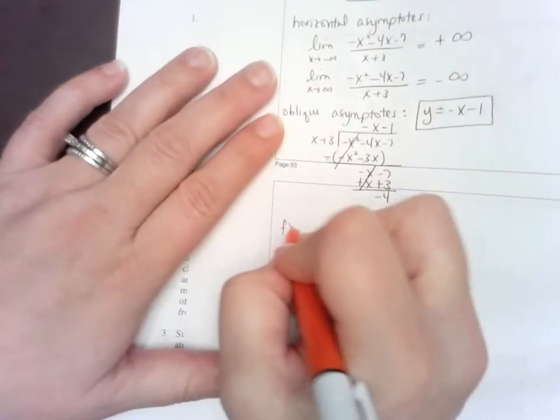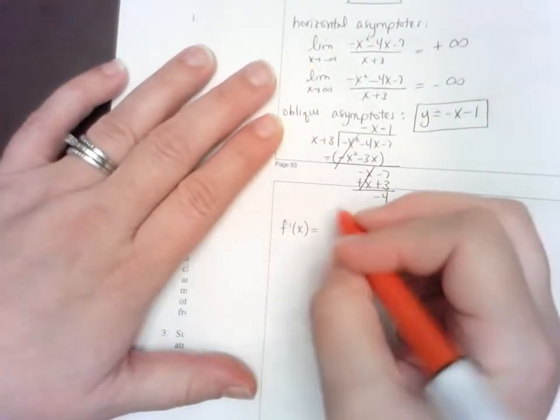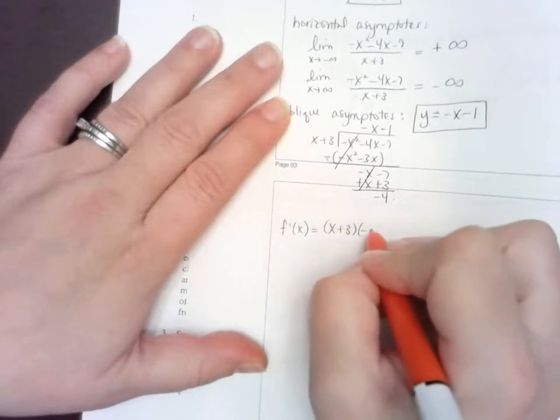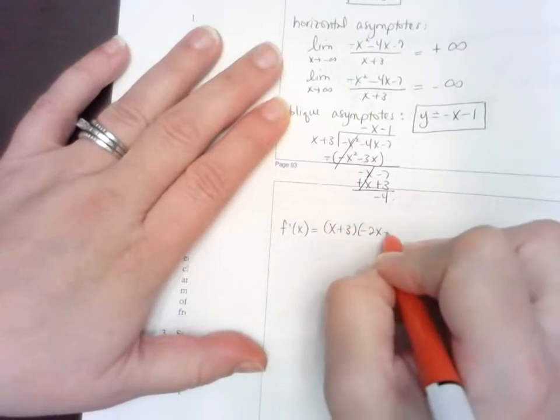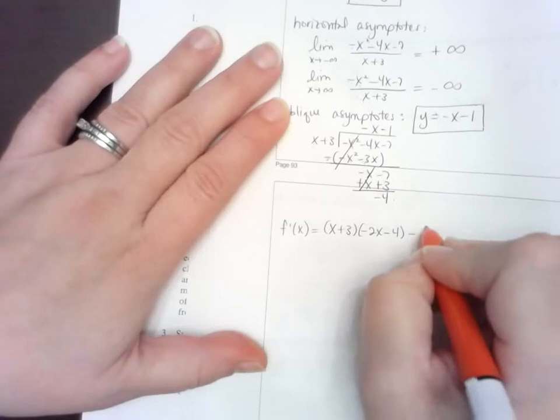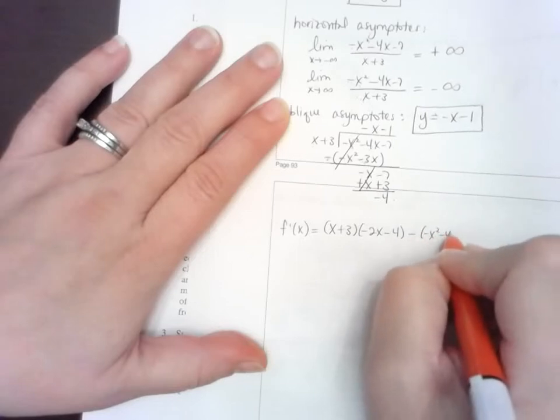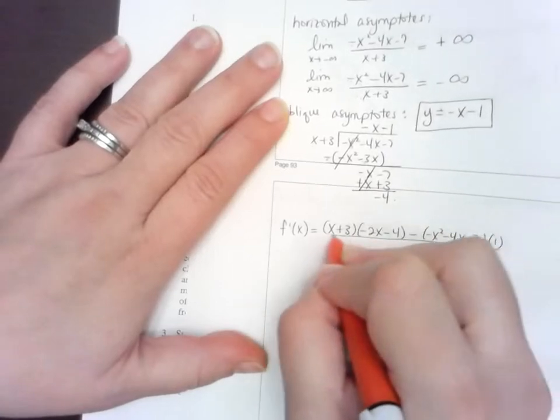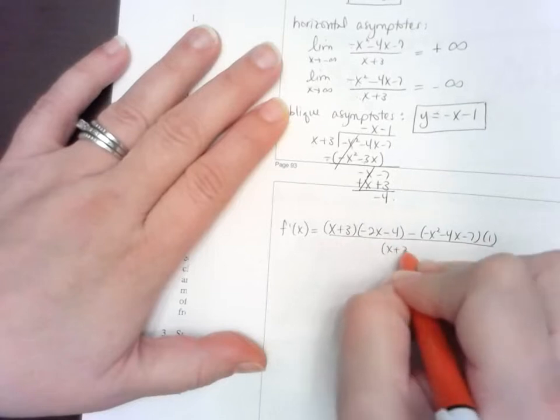All right, first derivative. It's denominator times the derivative of the numerator minus the numerator times the derivative of the denominator over the denominator squared.